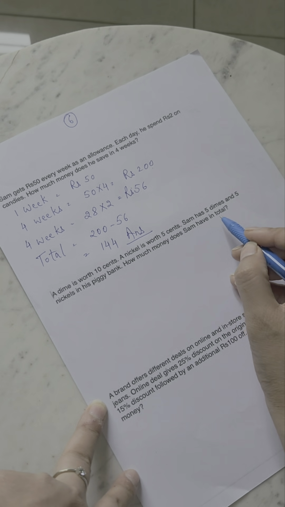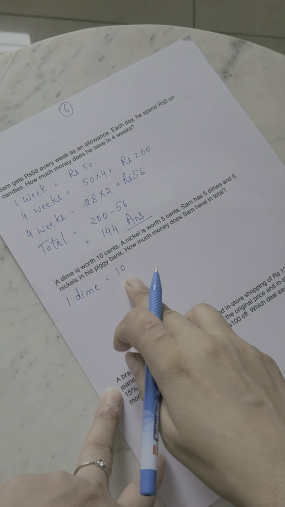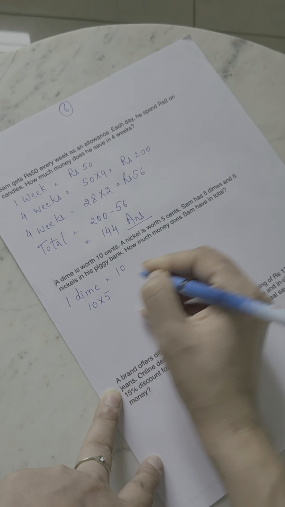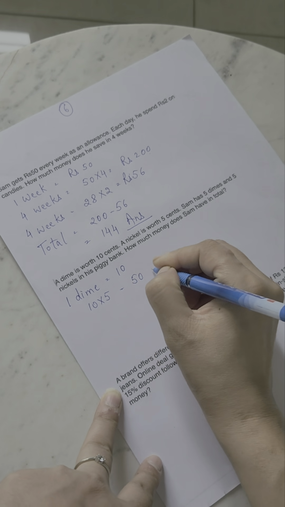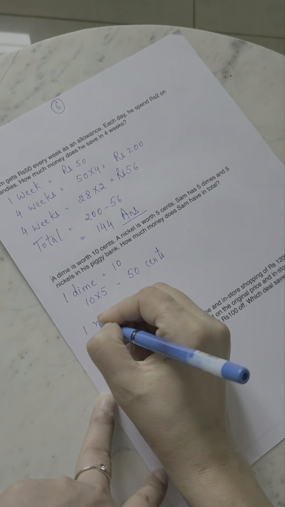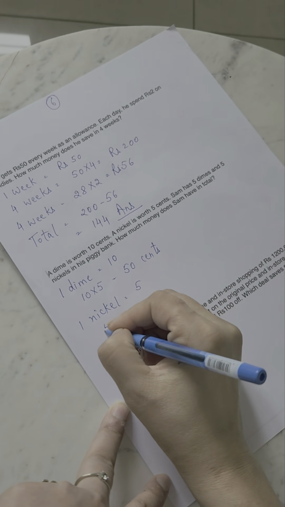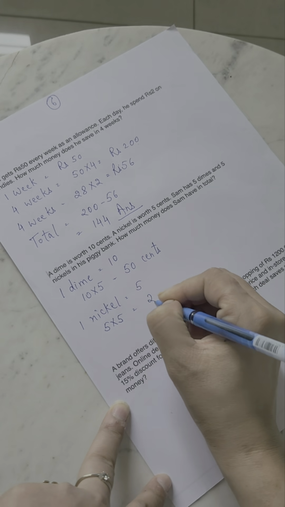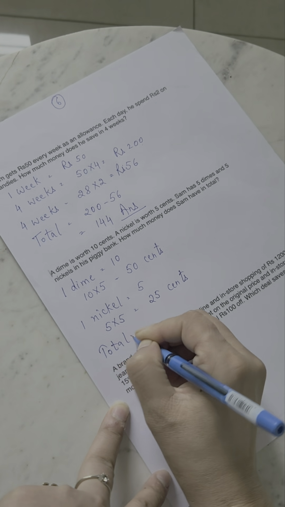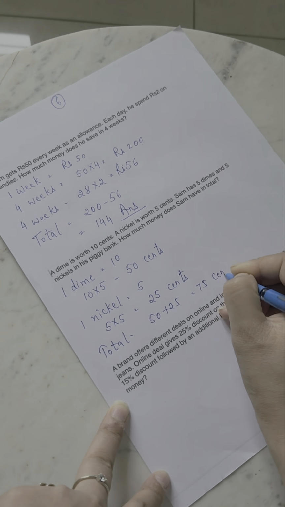How much money does Sam have in total? 1 dime is 10 cents and Sam has 5, so the total is 50 cents. 1 nickel is 5 cents and Sam has 5 of them, so which makes it 25 cents. So the total will be 50 plus 25 is equal to 75 cents.